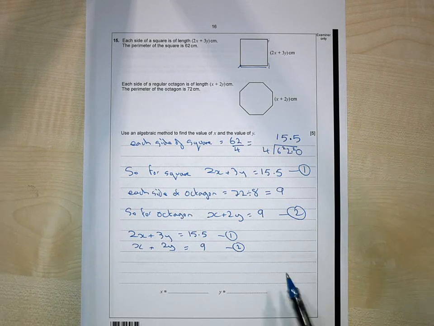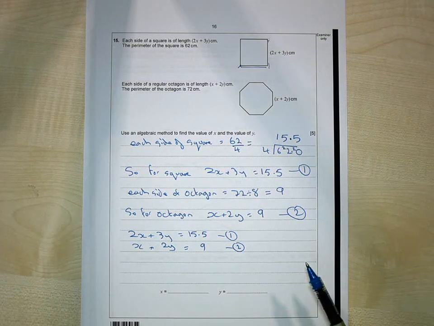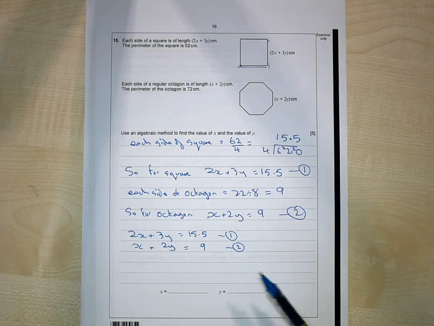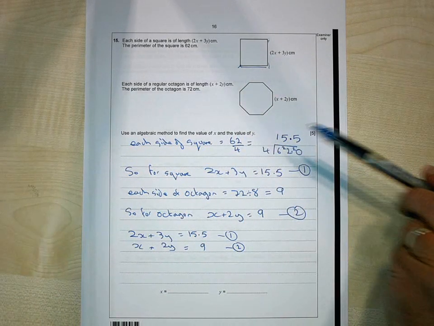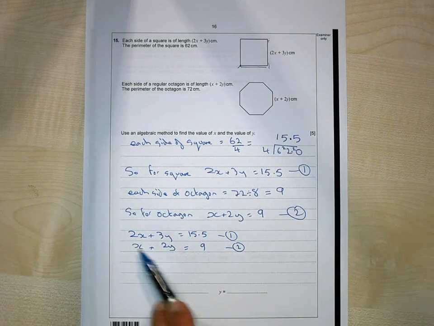So this is doubly complicated because not only is it simultaneous equations, which we haven't done, but also it's out of a problem. Okay? So there are marks for getting it down to there.